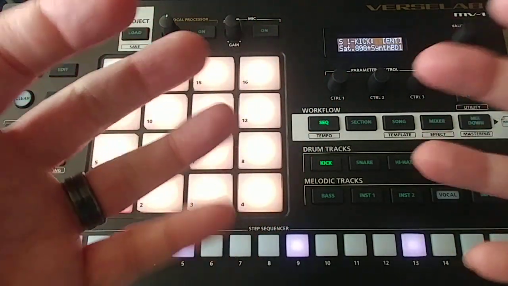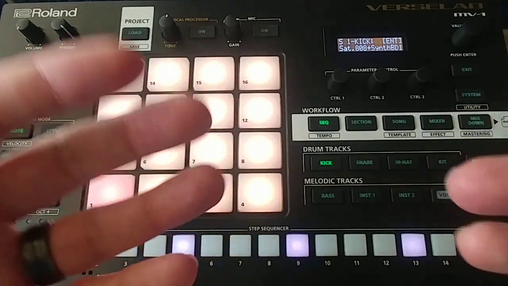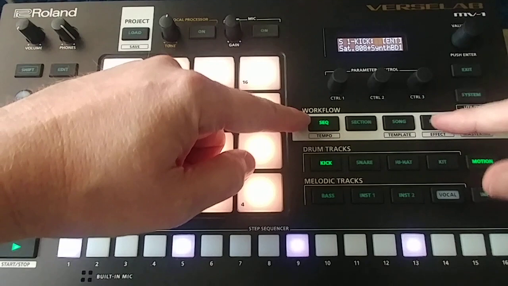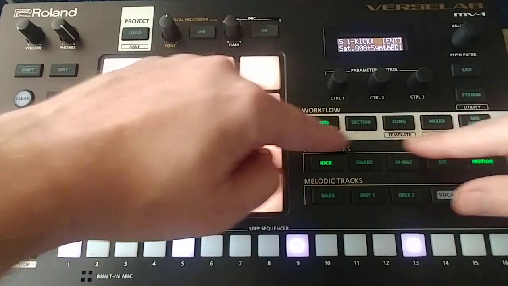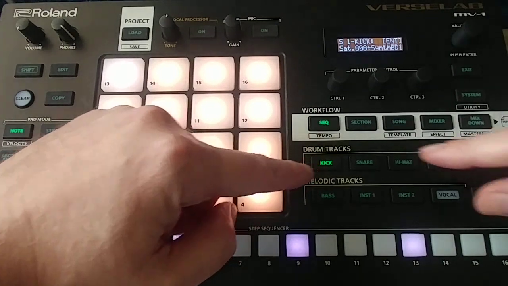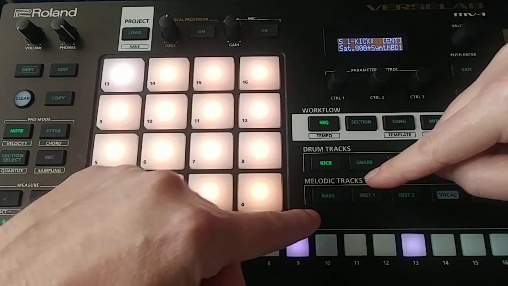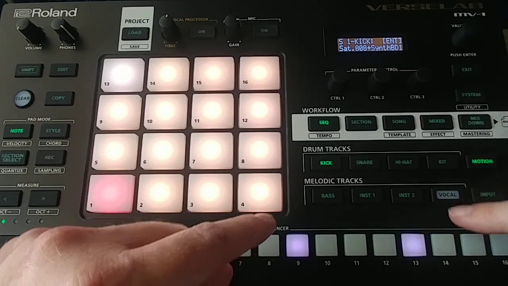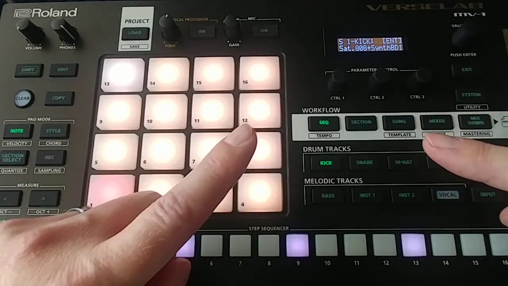Sequencer mode is where we put together all the building blocks to make a song in the future. So that's where we're going to start. If you look down below the workflow area here, you have the tracks, drum tracks and melodic tracks. They're labeled kick, snare, hi-hat, kit, bass, instrument 1, instrument 2, and vocal. Vocal track is not useful in sequencer mode. It's only for song mode. We'll get there in the future.